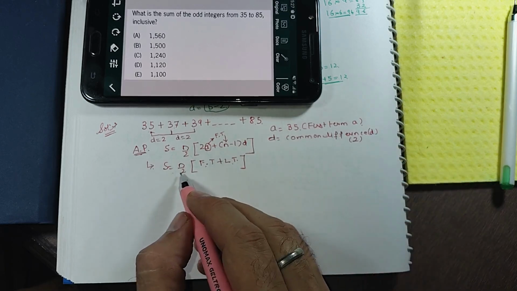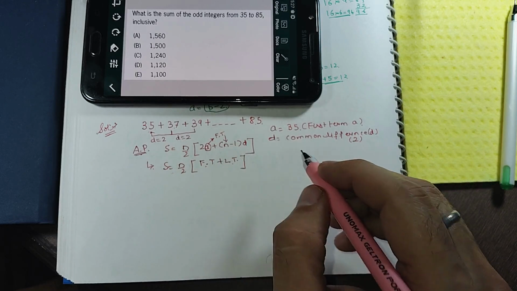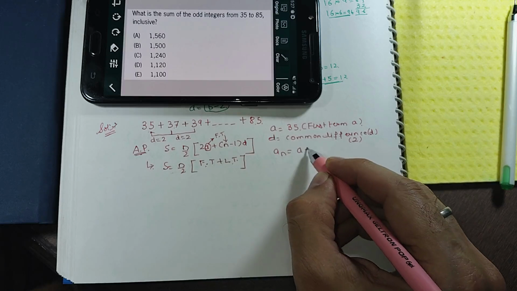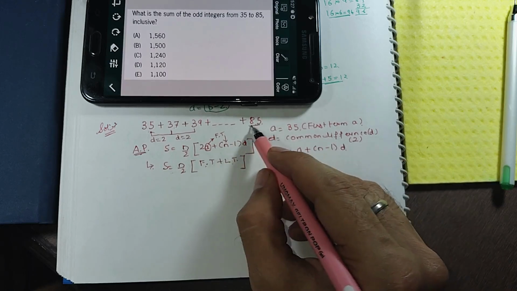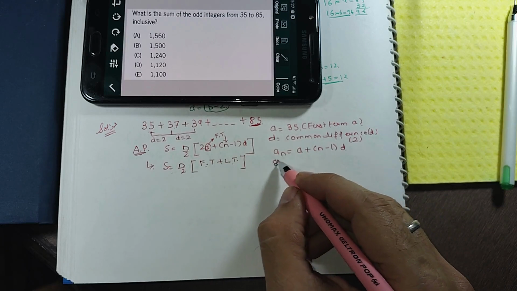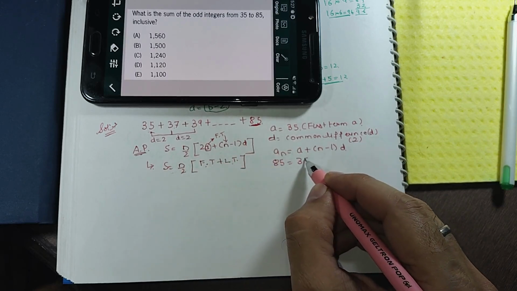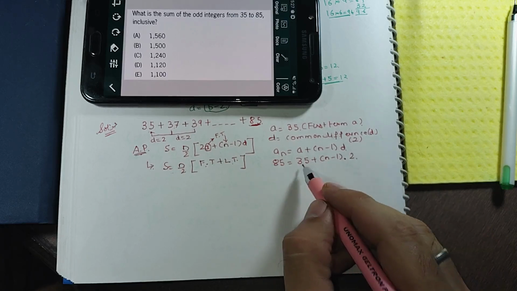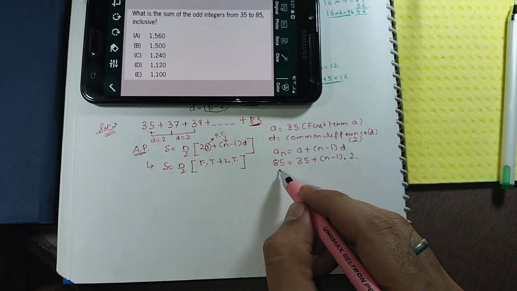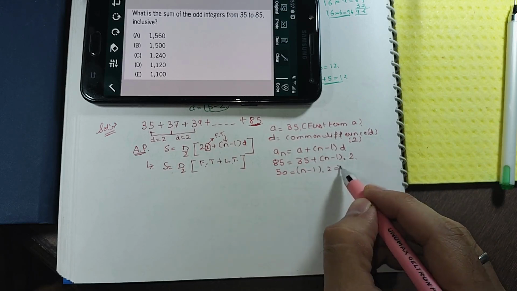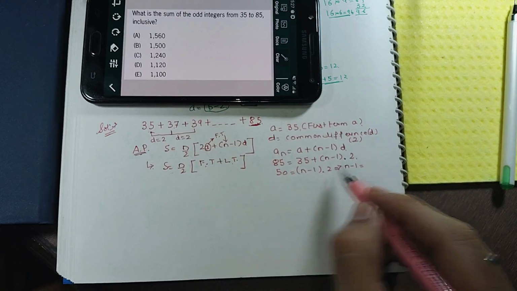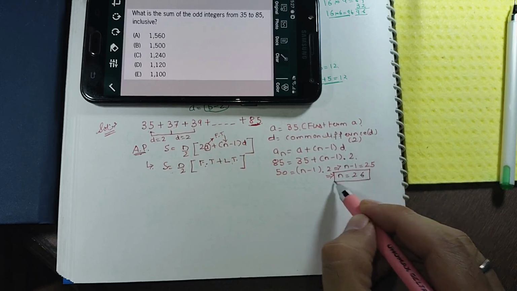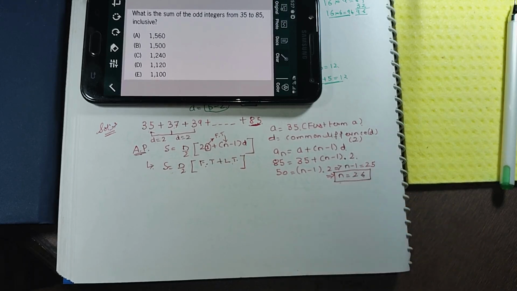Now for using this formula we need to find how many terms there are, and that is calculated with the help of the nth term: an is equal to a plus (n minus 1) into D. We need to find which term number is 85, so we'll write 85 here. First term a is 35, plus (n minus 1) into D, which is 2. 85 minus 35 is 50, so 50 equals (n minus 1) into 2. So n minus 1 will be equal to 50 divided by 2, which is 25, and n will be equal to 26.